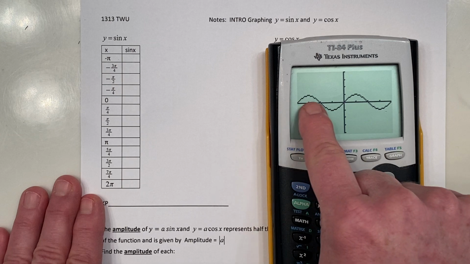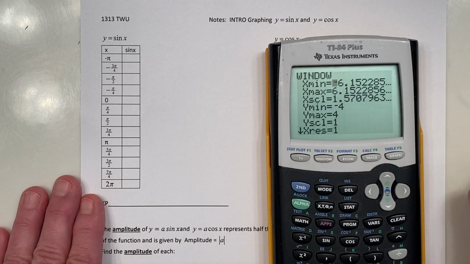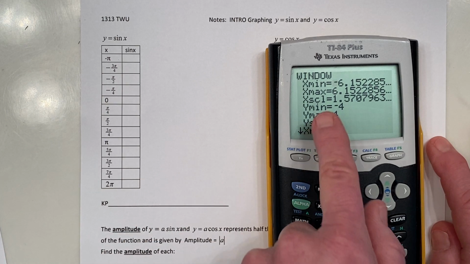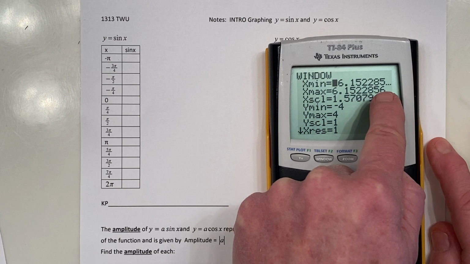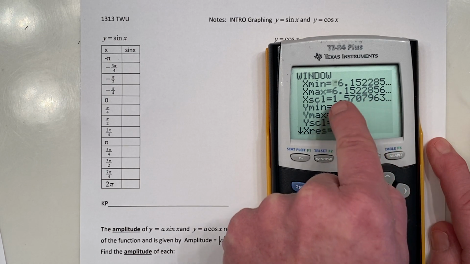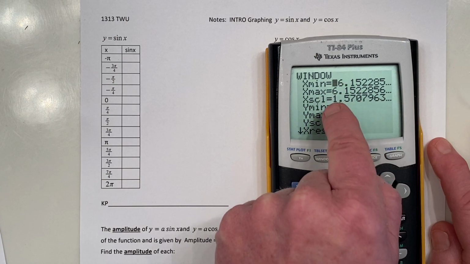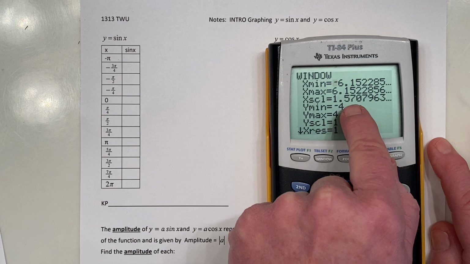All right, let's also take a look at the horizontal feature of this graph. So I'm going to go back to window. The x-min and the x-max go from -6.15, etc., to +6.15, etc. This is basically close to -2 pi and +2 pi. The scale is actually pi over 2 as a decimal.